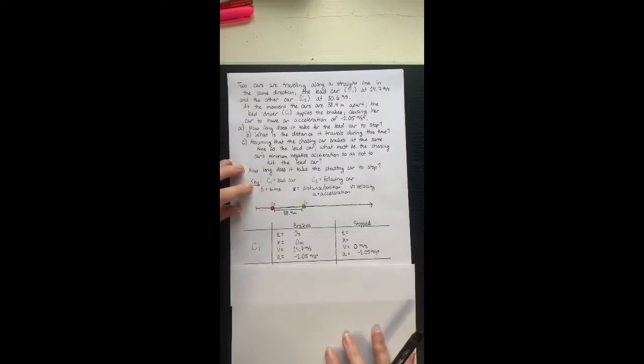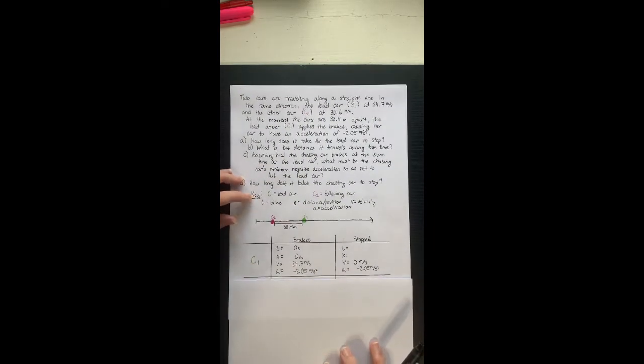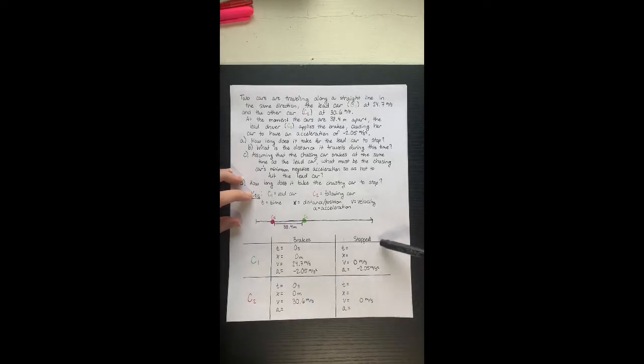With that, I've also drawn this nifty little chart. There are 2 points within this problem that really stand out to me: when the brakes are applied to each car and when the cars are stopped. So I've filled in what I do know just from looking at this problem.